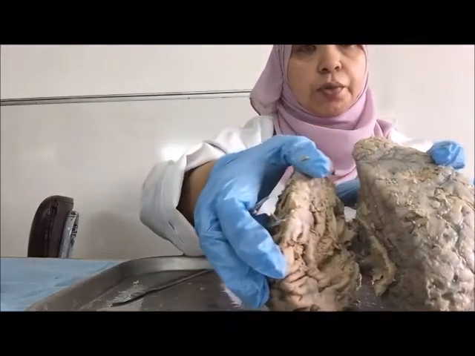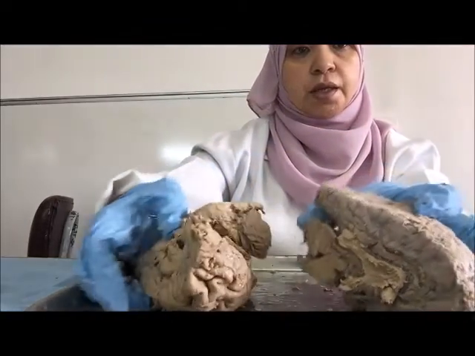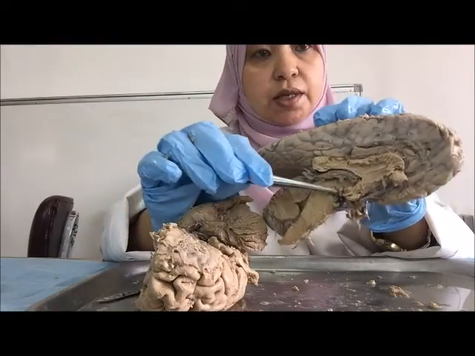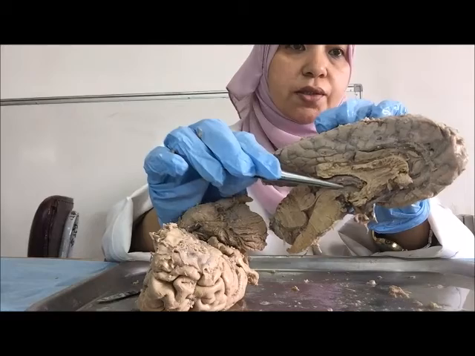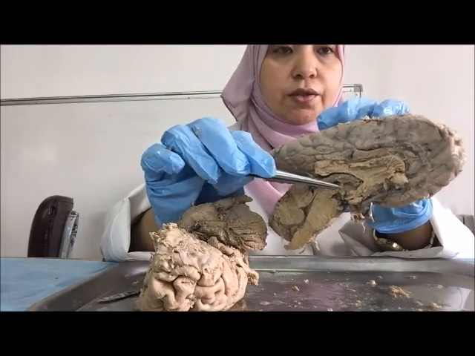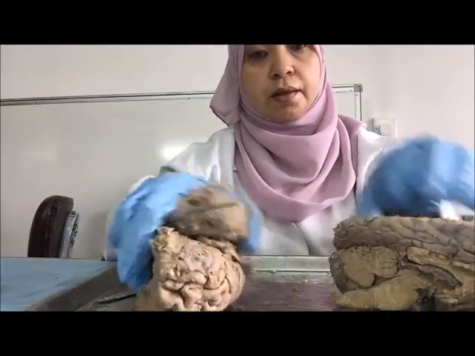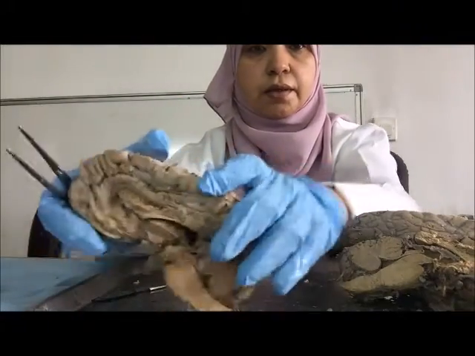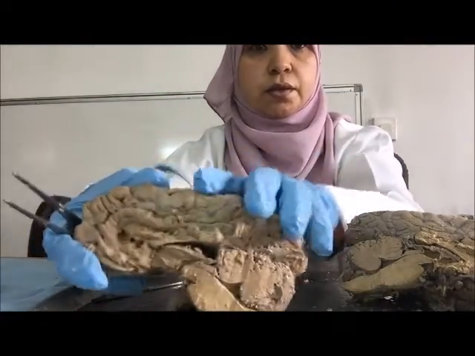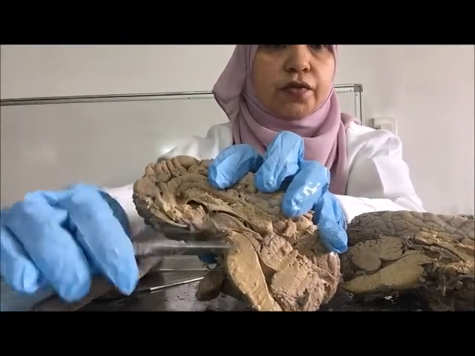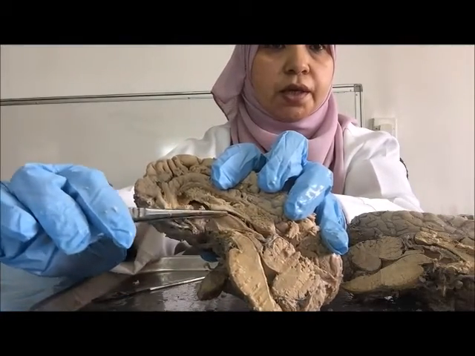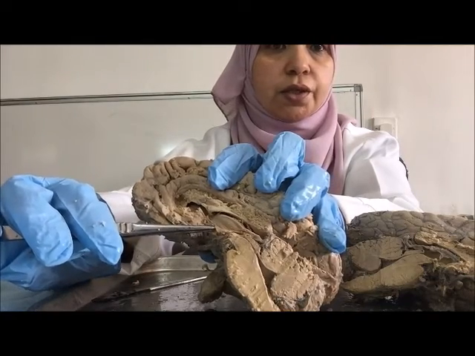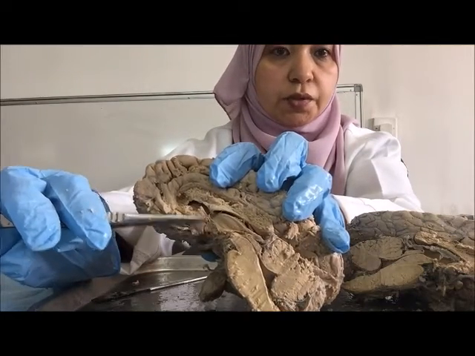So if you open the sagittal section, each thalamus will be on the lateral surface of the third ventricle. Here on the other side, this is the lateral surface of the third ventricle, which is represented by the thalamus and a structure anteroinferior to the thalamus, which is the hypothalamus.